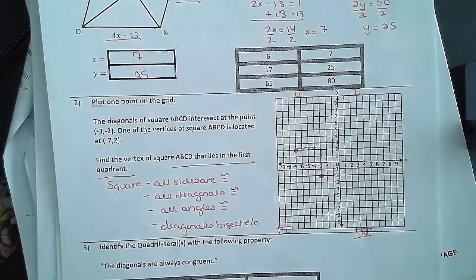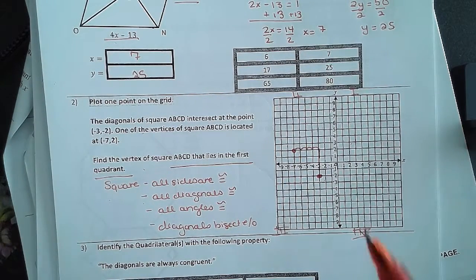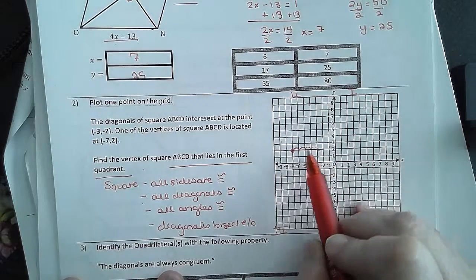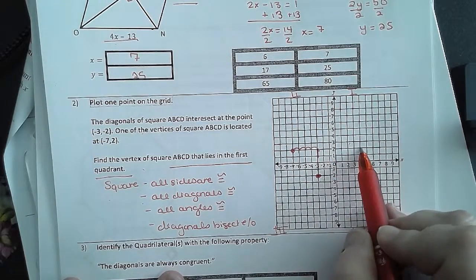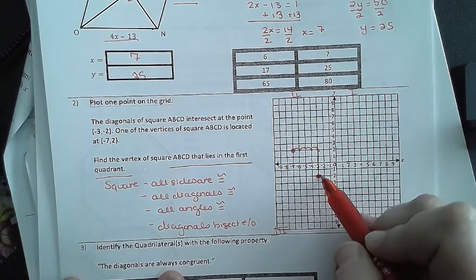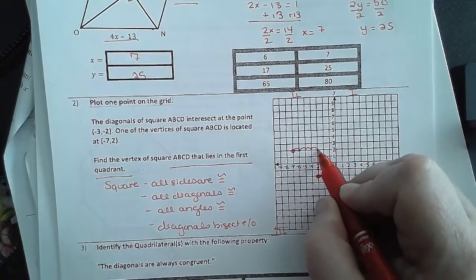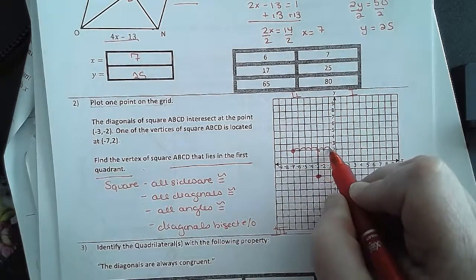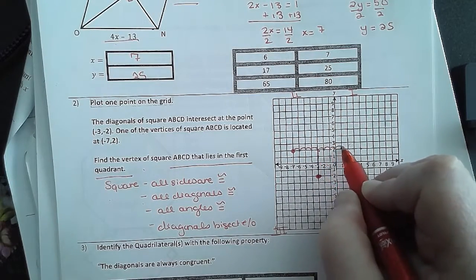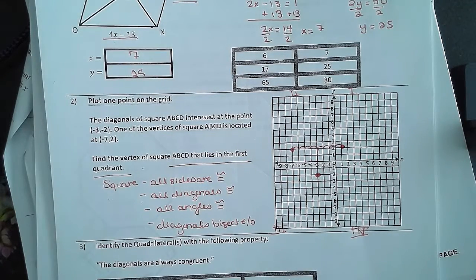Now, what I'm going to do to get to the other vertex is I'm going to go up the same distance because it's a square, right? And then I'm going to go to the right, the other distance. So I'm going to go up 4, and instead of going to the left 4, I'm going to go to the right 1, 2, 3, and 4. And there's our point. Okay, so you're just copying it, just paying attention to what quadrant they want it to be in.